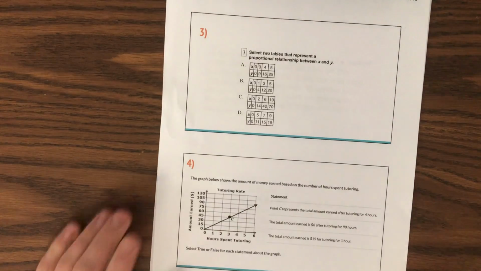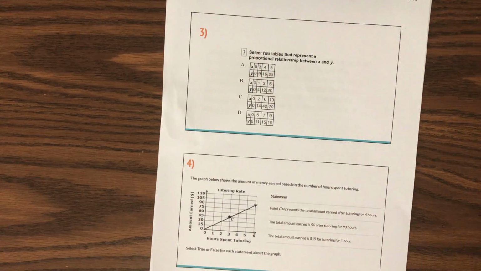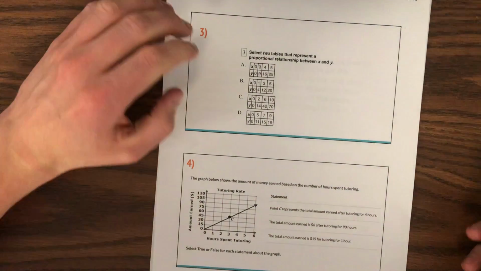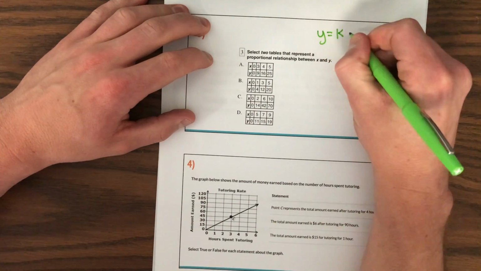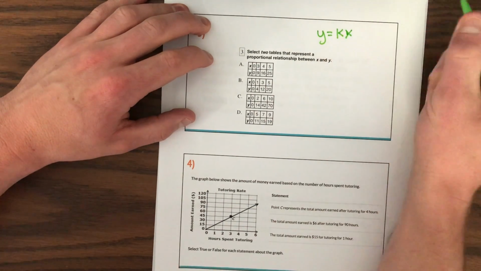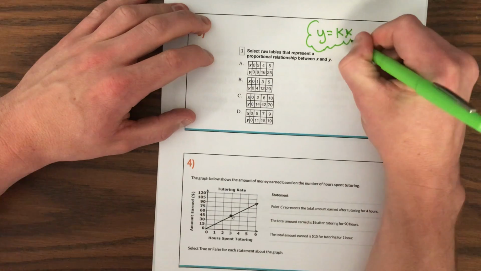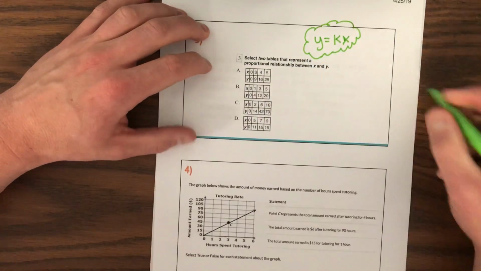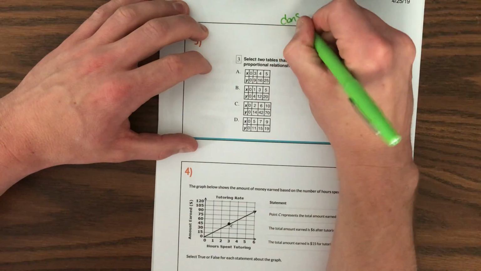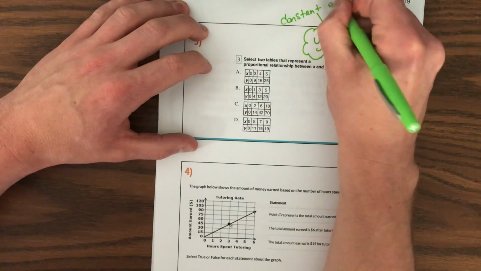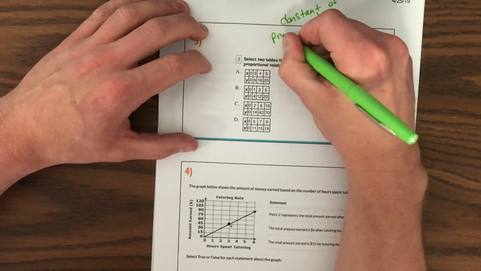Question 3. It says select 2 tables that represent a proportional relationship between x and y. So remember, proportional relationships are all about this equation. Y equals k times x. This is like a big deal for the first 2 or 3 months of the school year. And this k right here, we called the constant of proportionality.